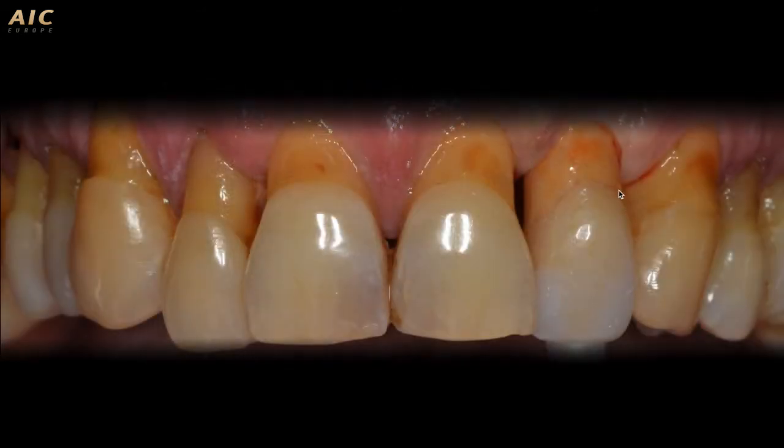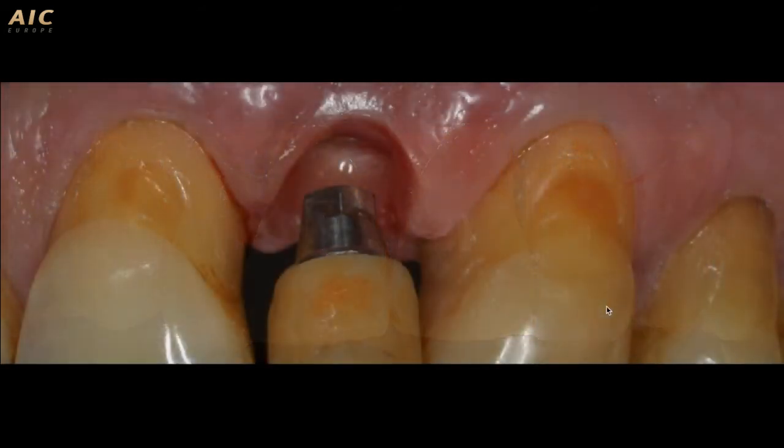This is the try-in of the monolithic zirconia with some characterized zones, and thanks to this try-in I can see what the color is, if the way that we are working is right, and in this way we can finish the work. This is a detail of the TS link abutment.